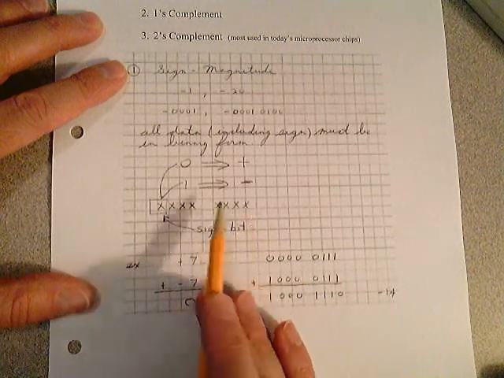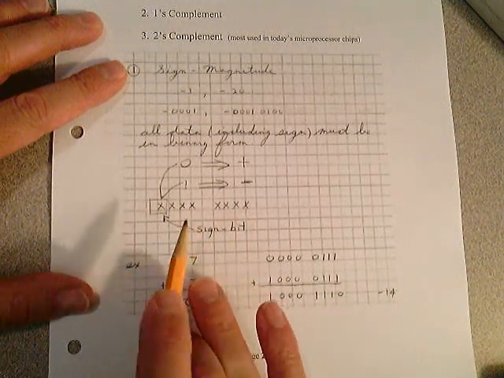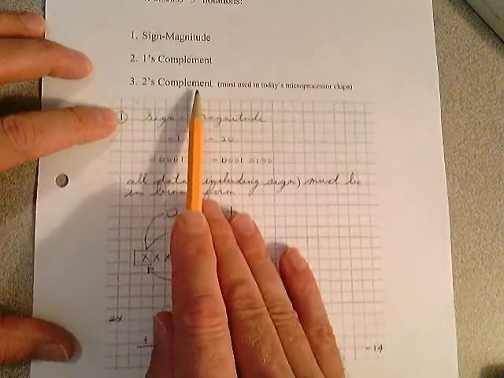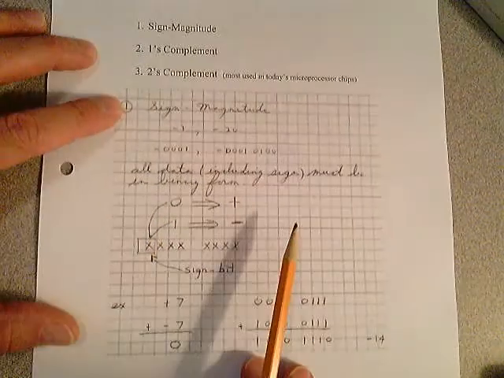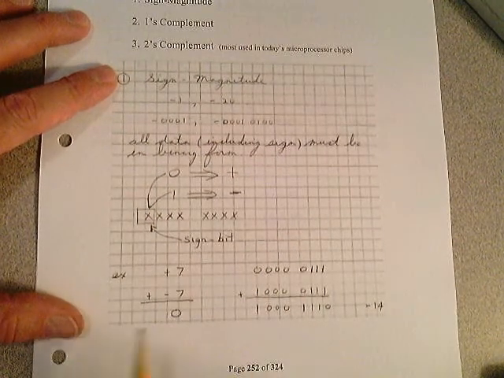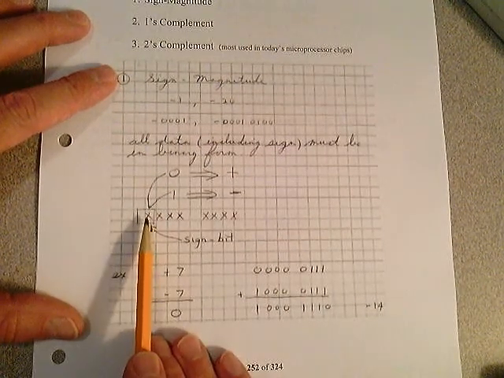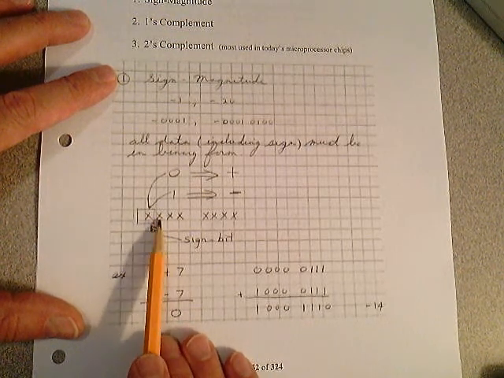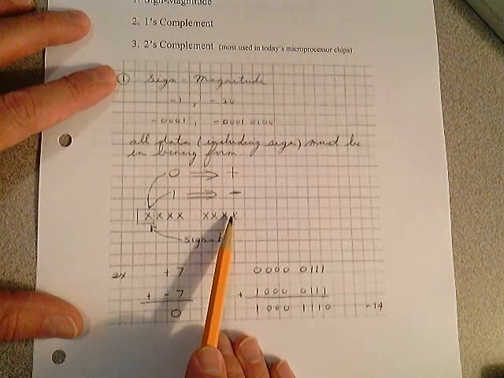No, that's not going to be the way we interpret 1's complement and 2's complement. You'll see that in a minute, but just stay with me here on sign magnitude. Sign magnitude is going to be a sign bit, which it is for all of them, but the remaining bits will all be magnitude.